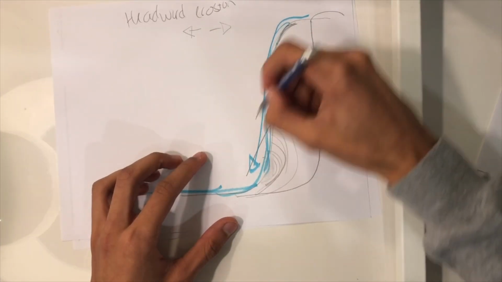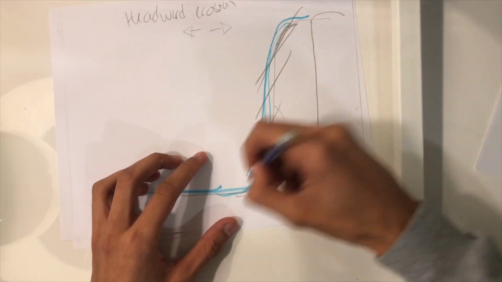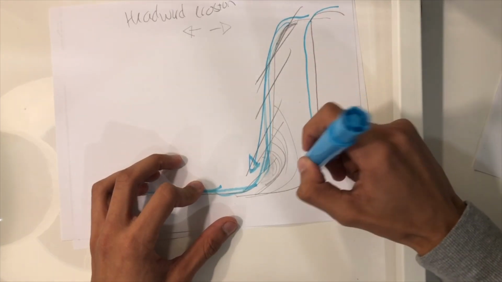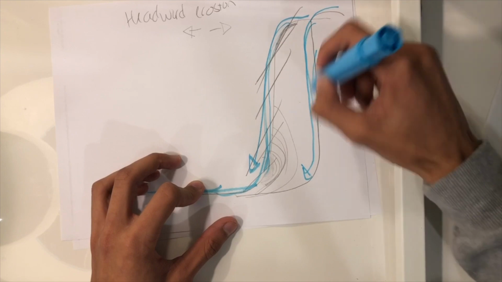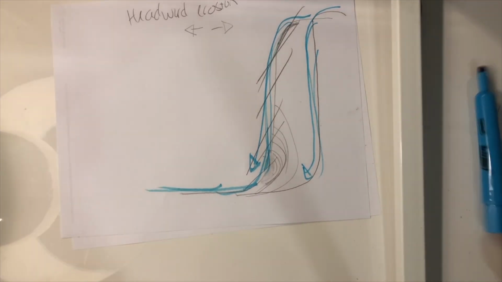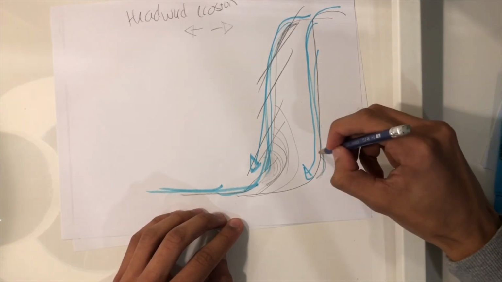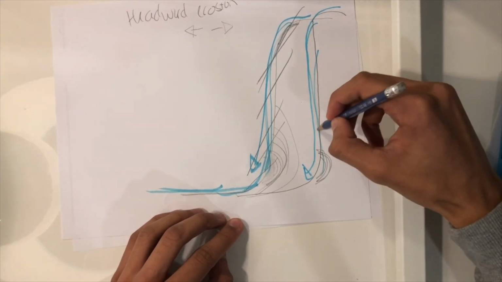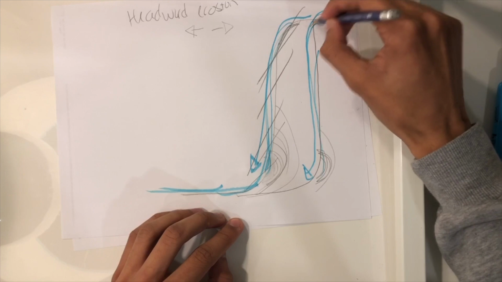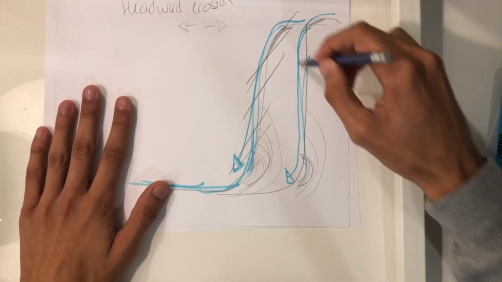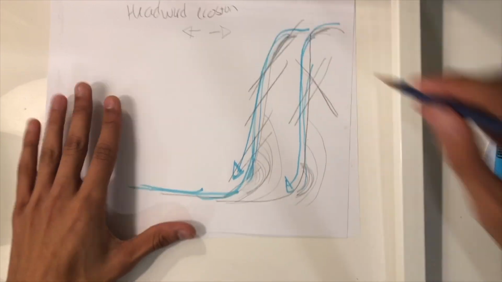So ignore this part right here. This is no longer there. It's fallen off. And now your water is coming down this way, like that. And now it's eroding right here on the new waterfall. It's eroding right there. And soon this won't be able to support itself, and then this will be gone.